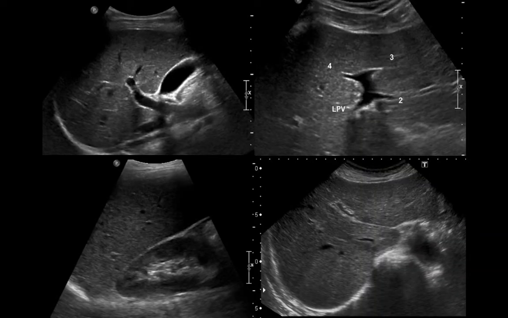This is the hepatobiliary system. When you put the probe transverse just at the upper part of the subxiphoid area, you will see this eye shape. This is our left branch, different from the hepatic vein. Hepatic vein, the outer is darker, not lightening.